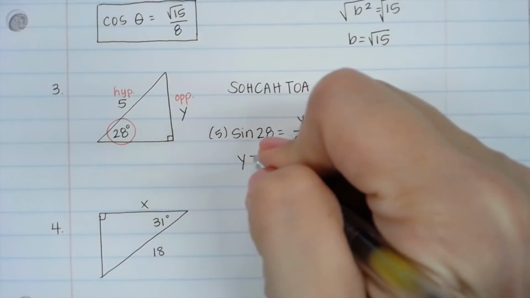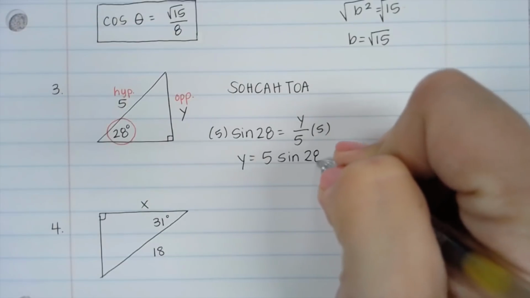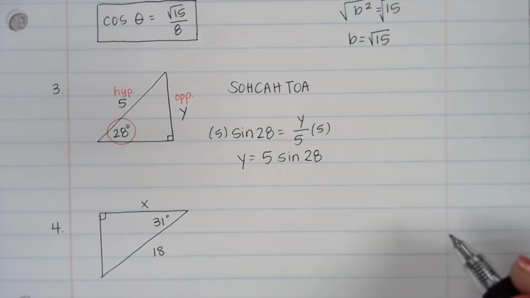So to isolate the y, I would times both sides by 5. And so for this one, y is going to be exactly equal to 5 sine 28, and then you need to type that into your calculator. Make sure when you get ready to type this into your calculator, however, that your calculator is in degree mode to start.